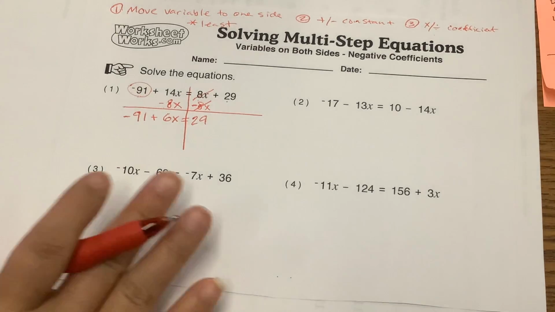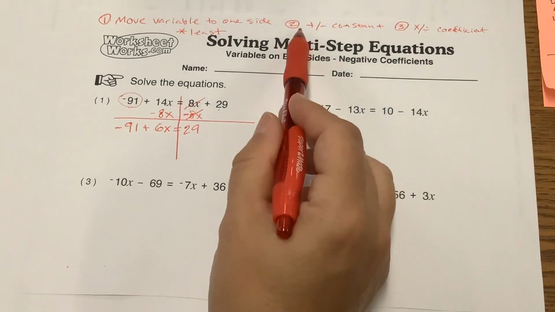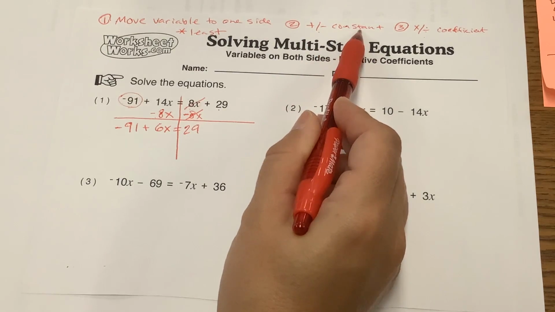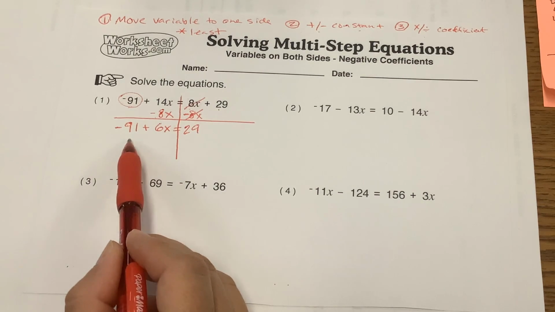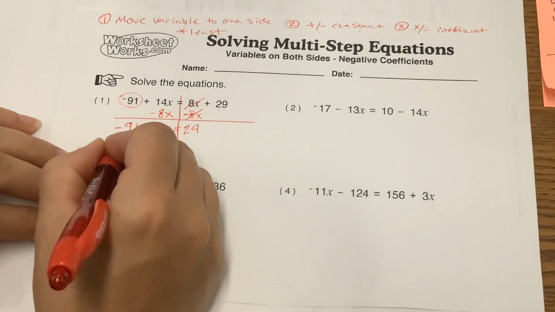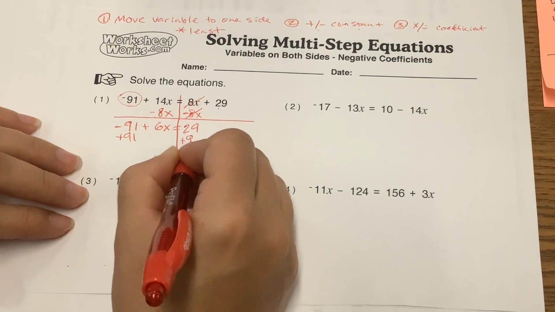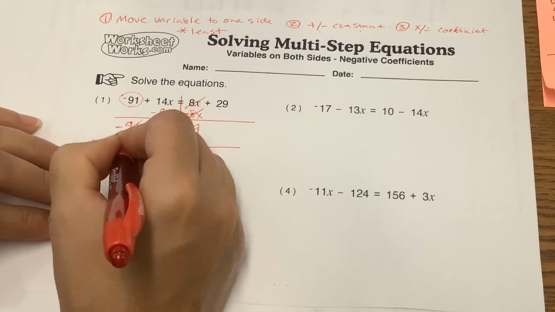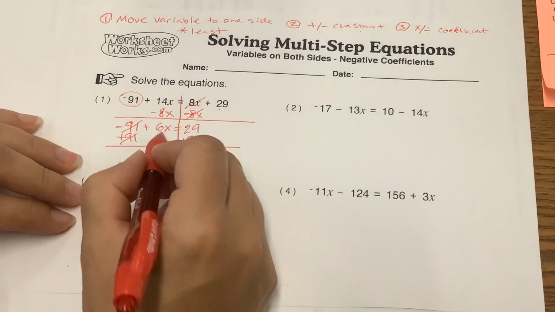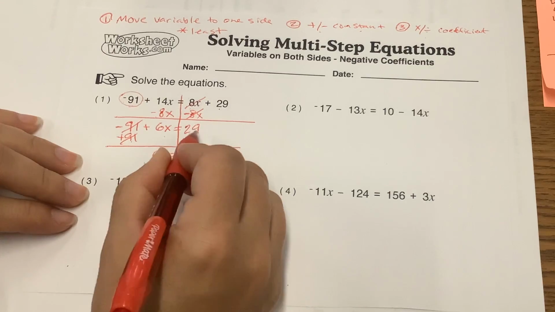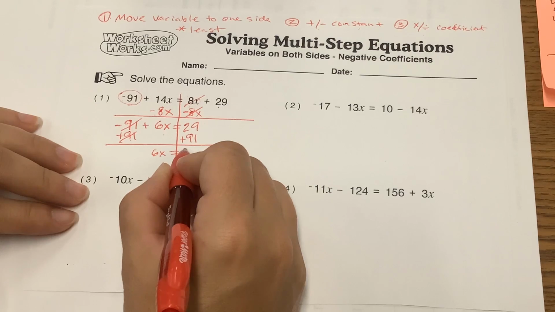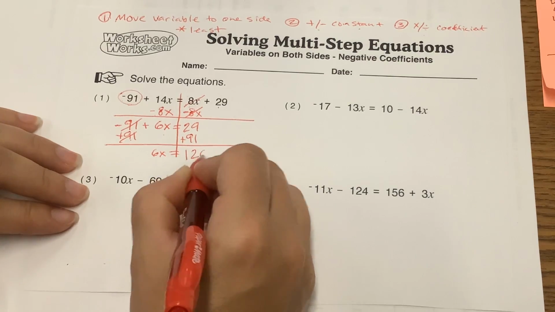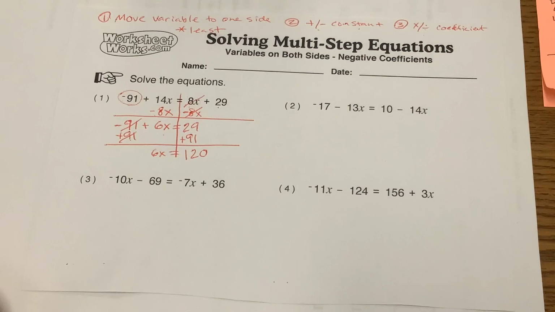Okay, and if we're following our list of steps, our next step, number 2, is to add or subtract the constant. So we look on the side with the variable, that is 6x. The constant is negative 91. So what is the inverse of negative 91? Positive 91, and you do need to write the plus sign. The inverse cancels itself out. 6x is left. And what is 29 plus 91? 120.